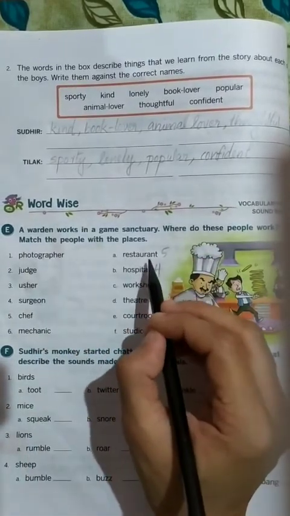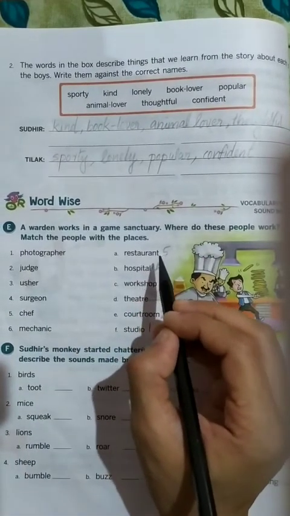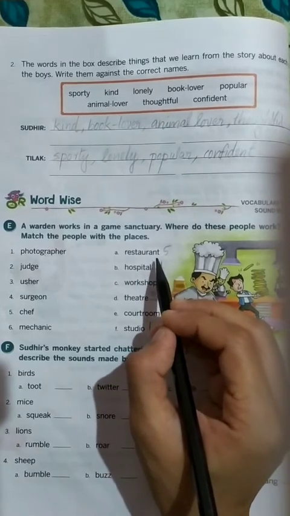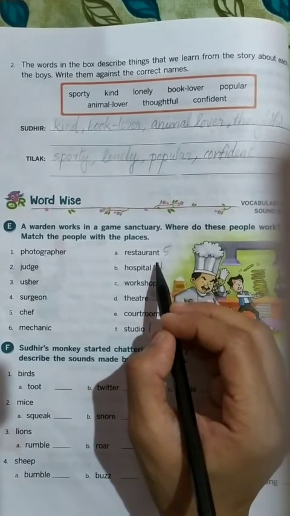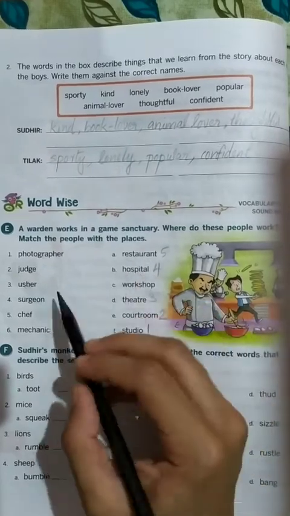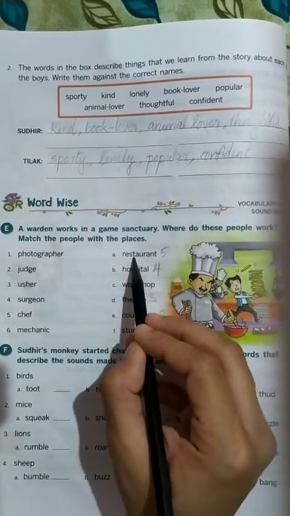Please don't pronounce it incorrectly. The correct pronunciation is restaurant. A chef works in a restaurant.